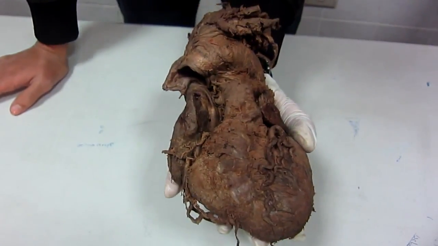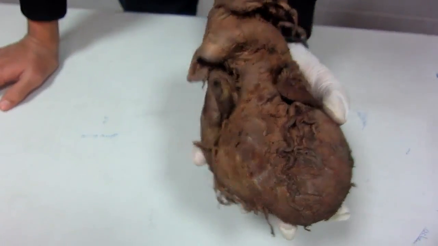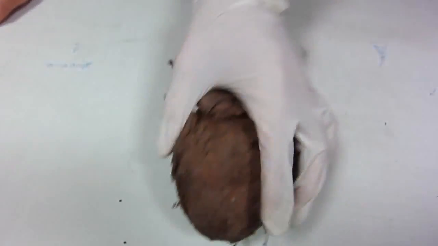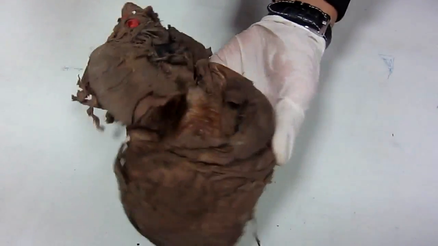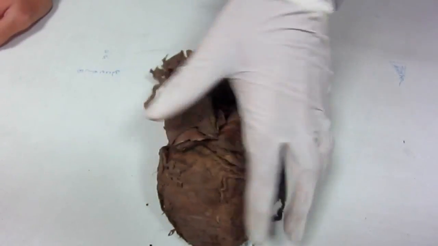There are three surfaces: the anterior, sternocostal surface, the diaphragmatic surface, and the base. Briefly about the anterior surface, we can see all the chambers, the two ventricles and the two atriums. For the diaphragmatic, only the two ventricles, while the base only the two atriums.